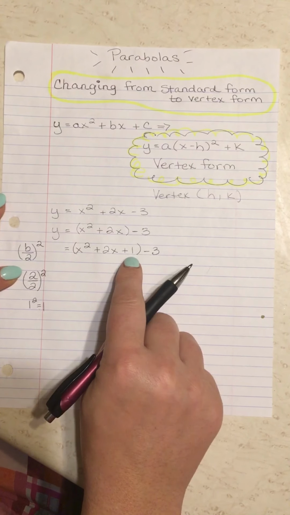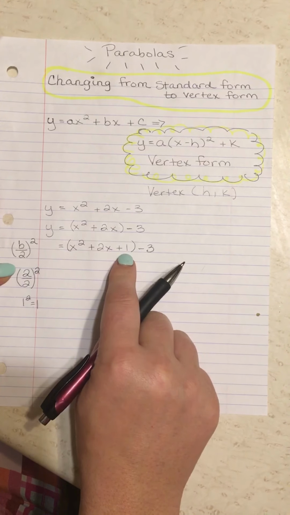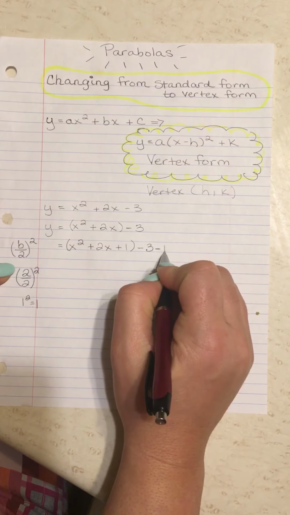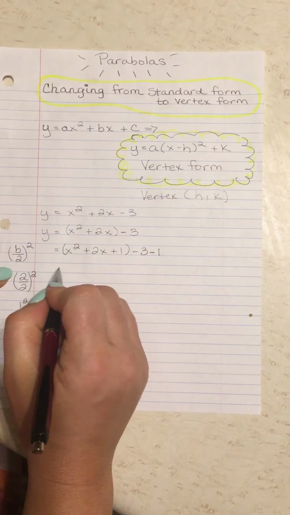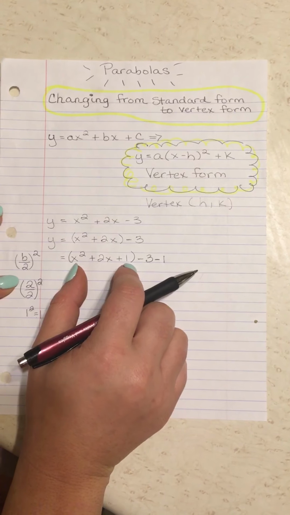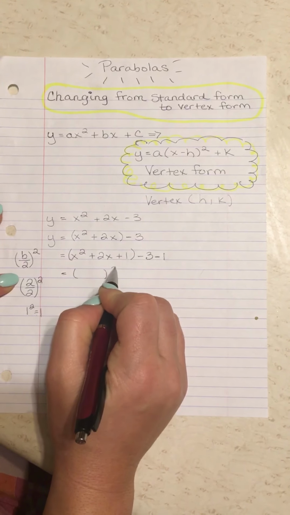But whatever we add inside, we need to remove outside. If you added it here, you also have to subtract it here in order to cancel it. Now, when we complete the square, we have to put this in the form of a parenthesis squared.